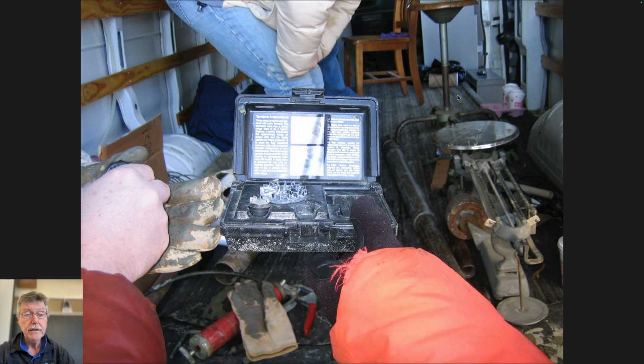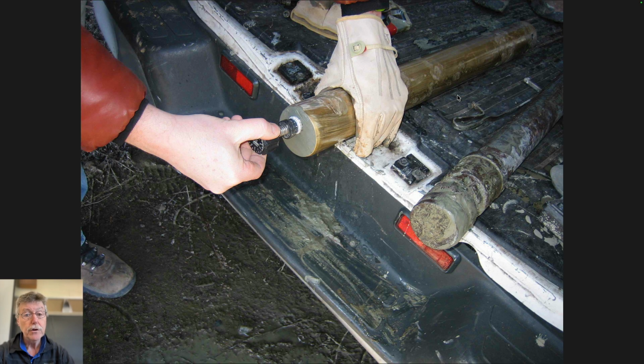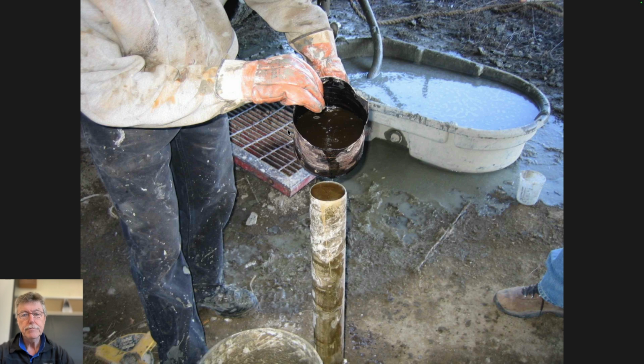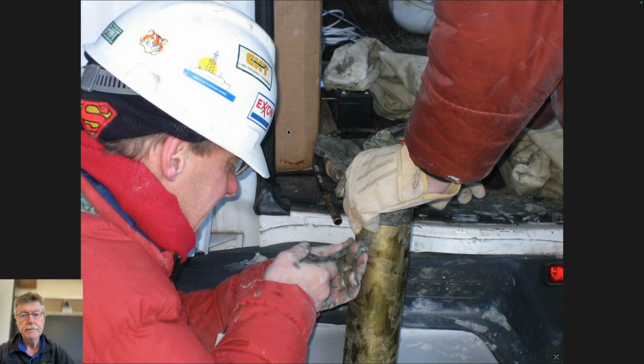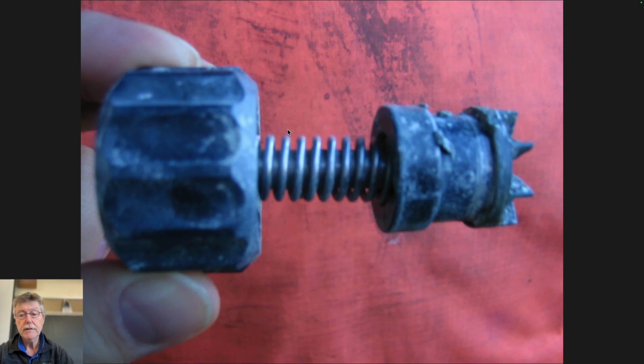This is a Torvane. I don't know if I've got a better picture. Sometimes you want to measure the strength of soils, and one way to do it is to use a Torvane. It's just a little spring held, I do have a picture somewhere, I thought. That's the impression. Yeah, okay.